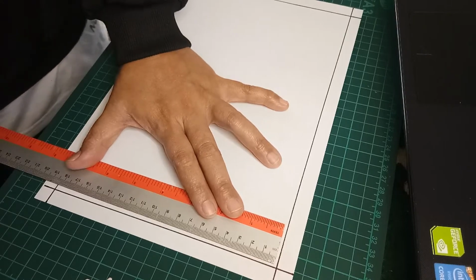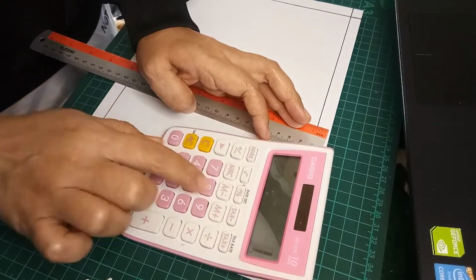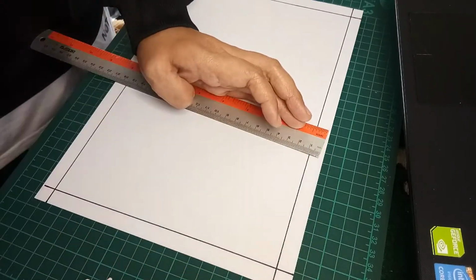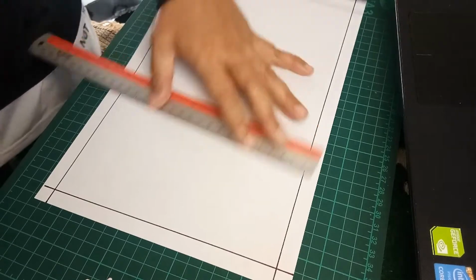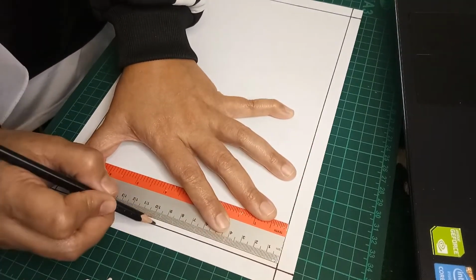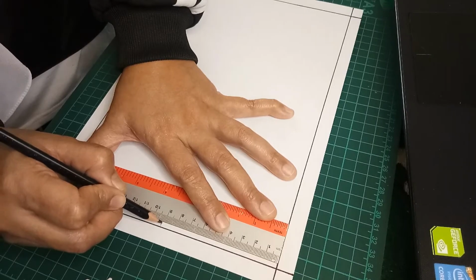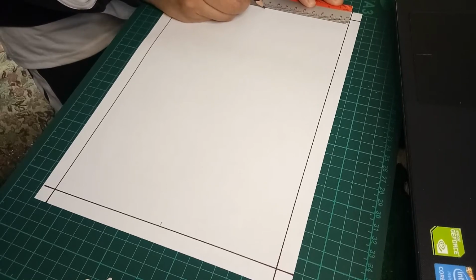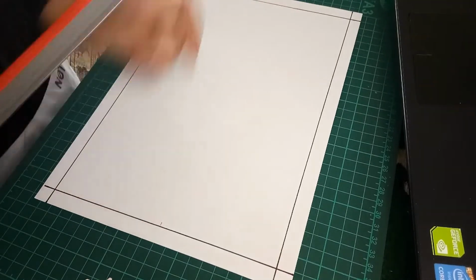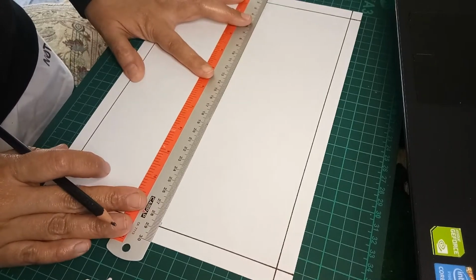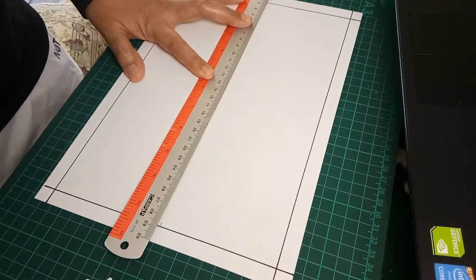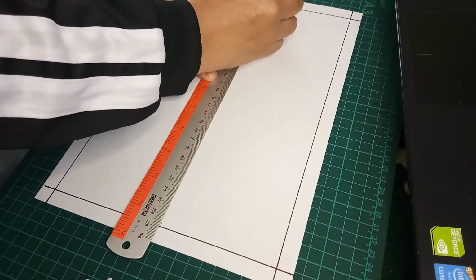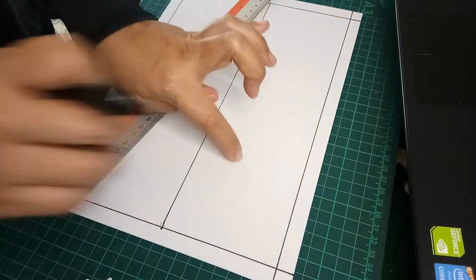It is 18.5. Wait, 18.5 divided by 2 equals 9.25. So 9.25, I will make a mark here in the middle. And here also 9.25. After this, I join the 2 marks using my marker. So I divide it into 2.